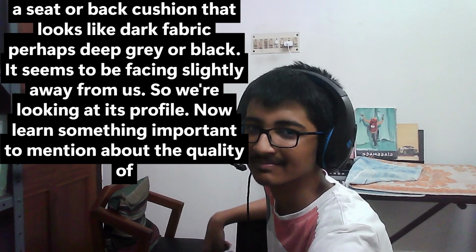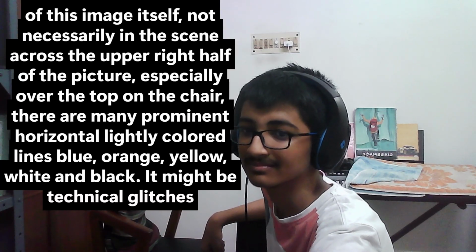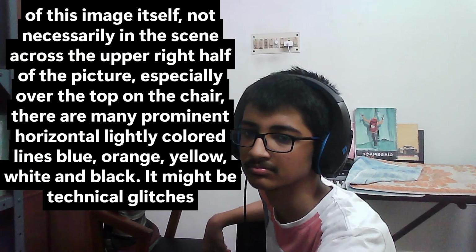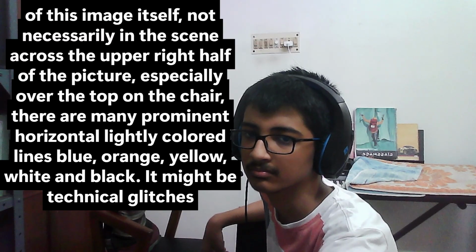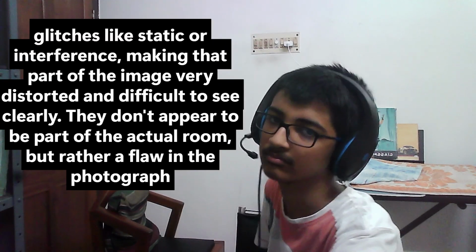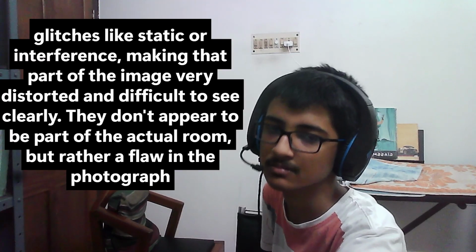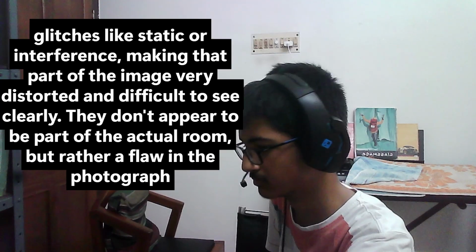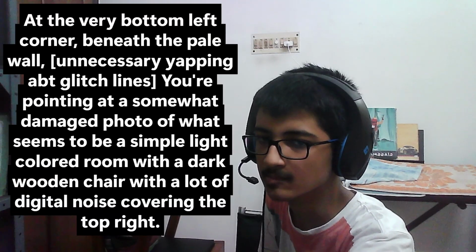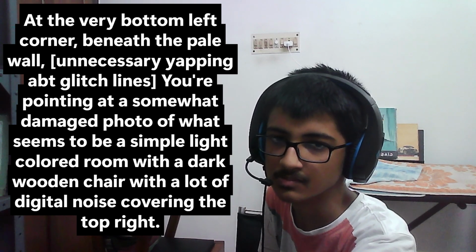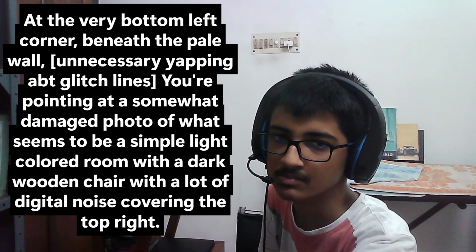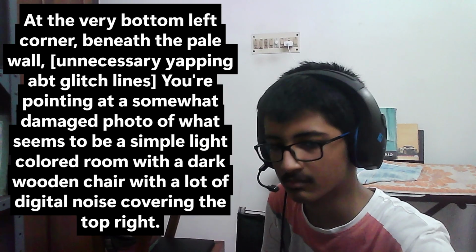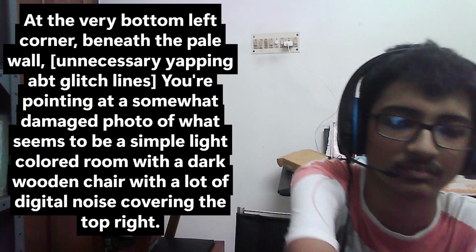Now there's something important to mention about the quality of this image itself, not necessarily the scene. Across the upper right half of the picture, especially over the top of the chair, there are many prominent horizontal brightly colored lines: blue, orange, yellow, white and black. These are technical glitches like static or interference, making that part of the image very distorted and difficult to see clearly. They don't appear to be part of the actual room, but rather a flaw in the photograph. At the very bottom left corner beneath the pale wall, there's a dark horizontal band that could be the floor, a dark skirting board, or perhaps a shadow. So to sum it up, you're pointing at a blurry, somewhat damaged photo of what seems to be a simple light-colored room with a dark wooden and upholstered chair in it, seen from the side with a lot of digital noise covering the top right.